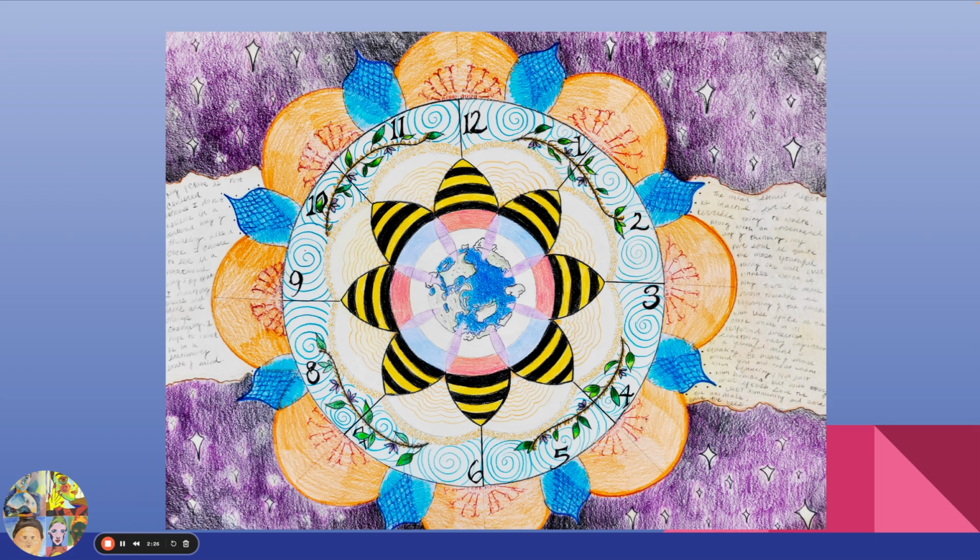Here's another kaleidoscope, and the pattern of yellow and black suggests bees. There's a reference to a clock face with 12 at the top, 6 at the bottom, and the numbers. There's a planet in the middle. There's sort of a piece of torn paper that runs throughout it.